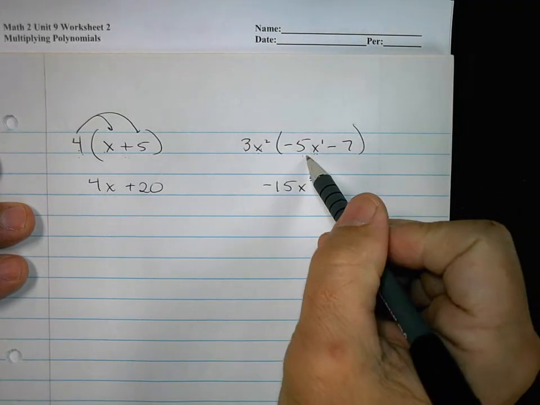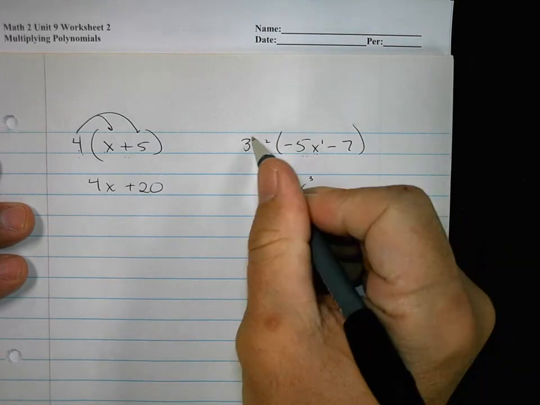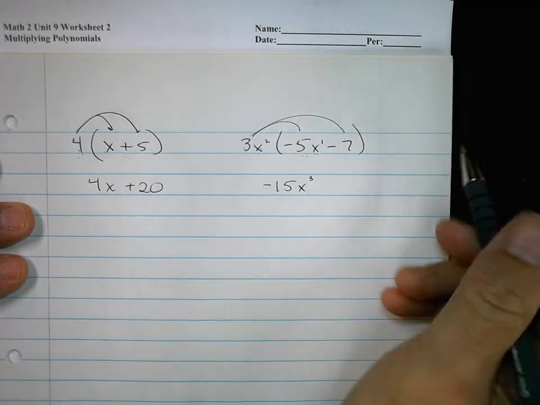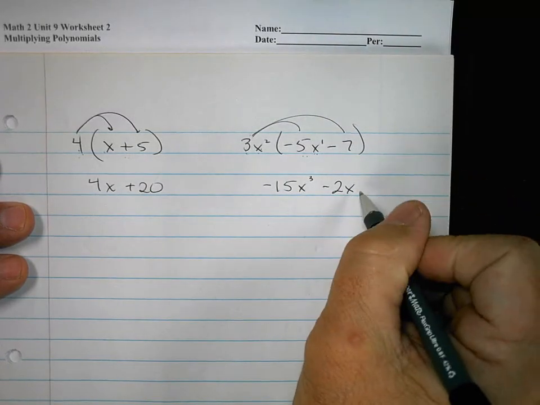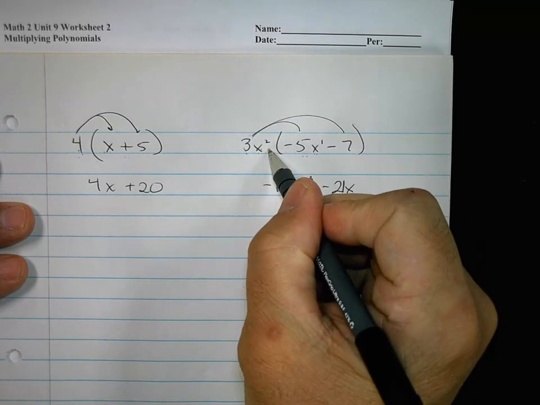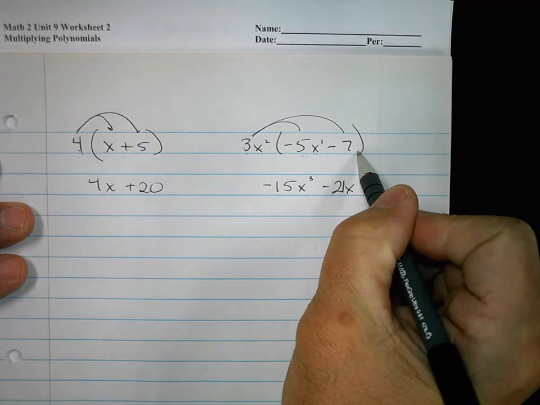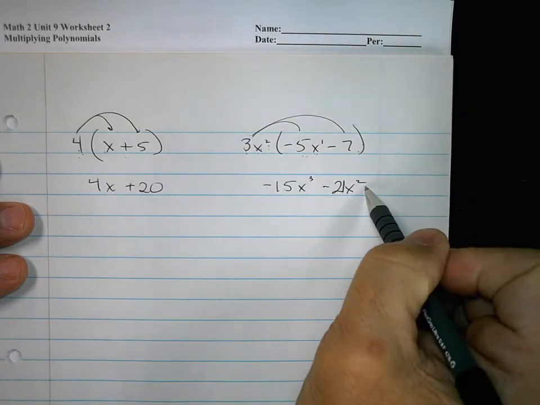So 3x squared times negative 5x to the first is negative 15x to the third. And 3x squared times negative 7. 3 times negative 7 is negative 21. And x to the second times basically x to the 0 is x to the second. 2 plus 0 is 2.